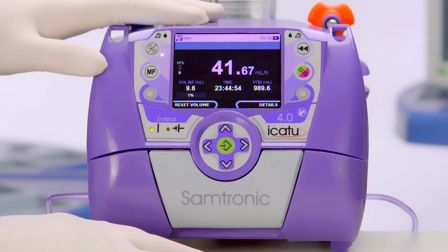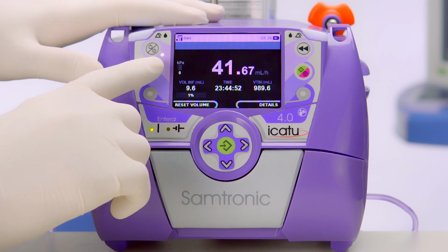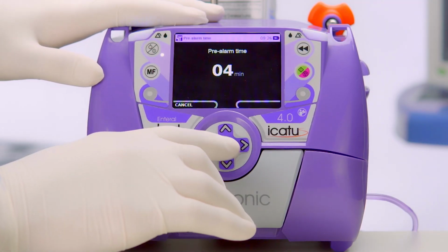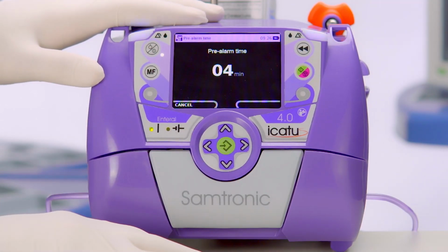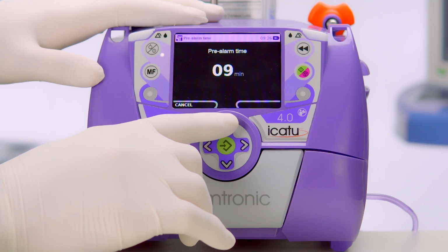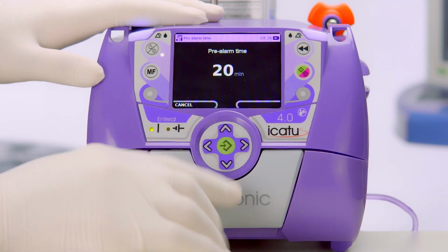We can set the pre-alarm end of infusion in the MF. By default, it brings 4 minutes, and we can adjust it up to 20 minutes.